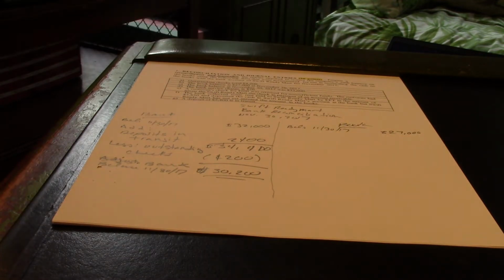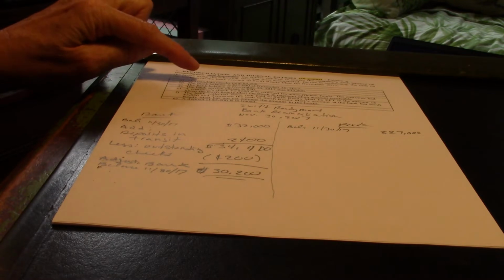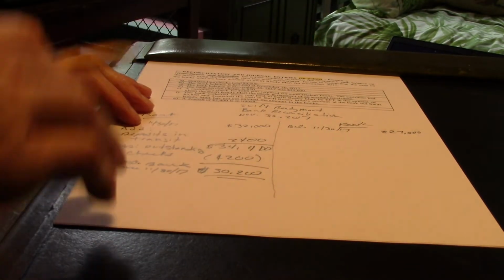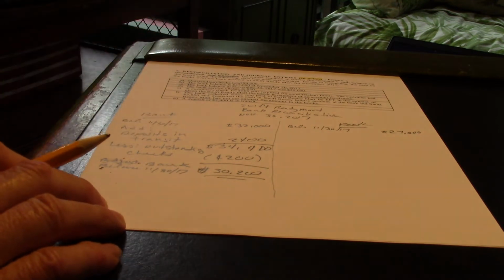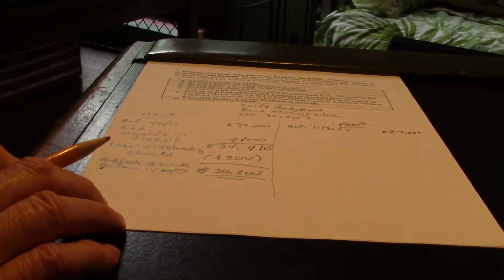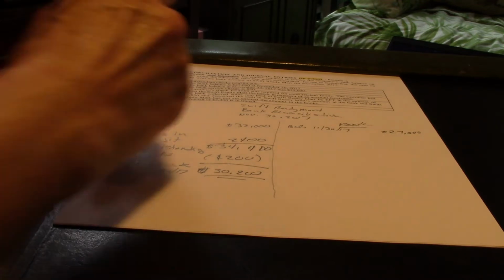All right, so actually I've already used all of these. A service charge would decrease cash. A customer's check was returned, nope, that would decrease cash. We've already done that.